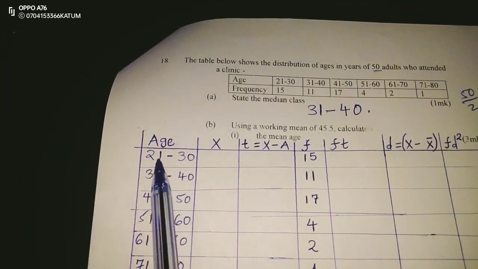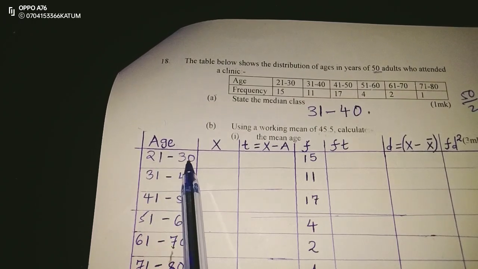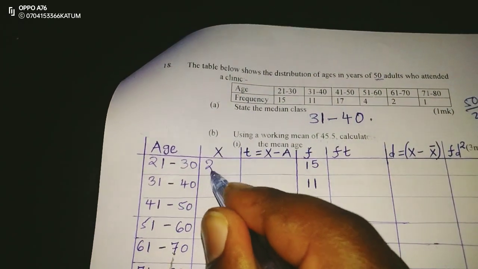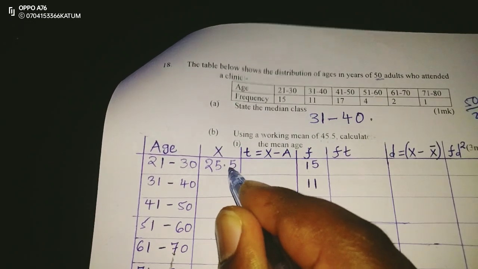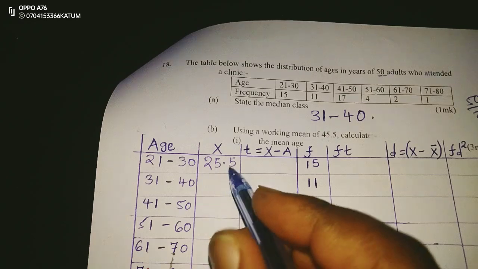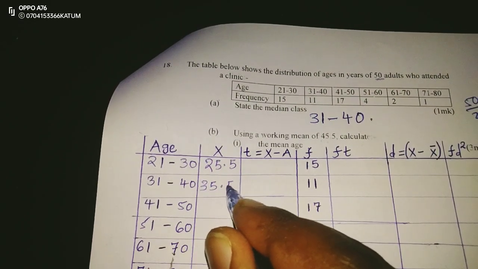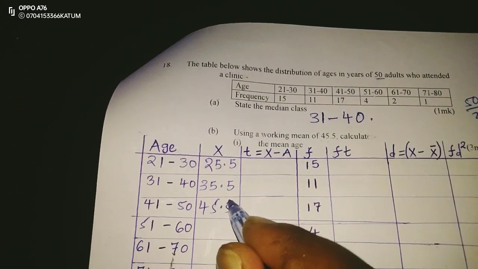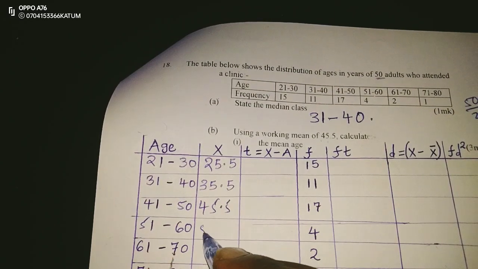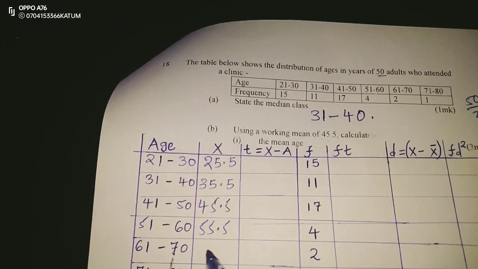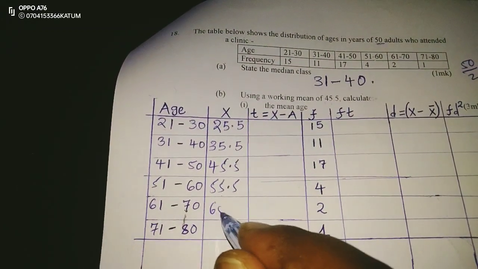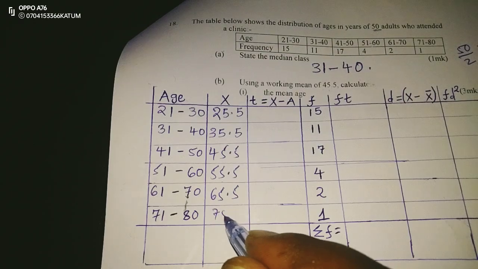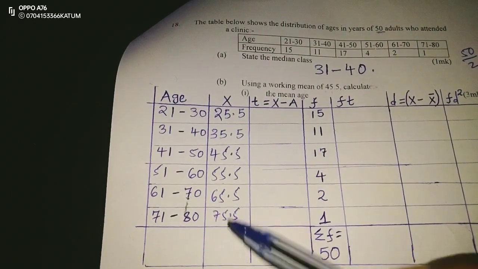X is the midpoint. So when we take 21 and we add 30, then we divide by 2, we get the midpoint of this class. So we'll get 51 divided by 2, 25.5. Then the next will be 31 plus 40 divided by 2, 35.5. 41 plus 50 divided by 2, 45.5. 51 plus 60 divided by 2, 55.5. 61 plus 70 divided by 2, 65.5. Then 71 plus 80 divided by 2, 75.5. So these are the midpoints.